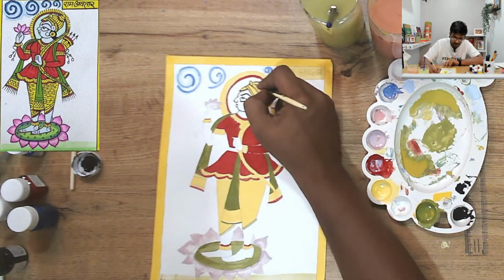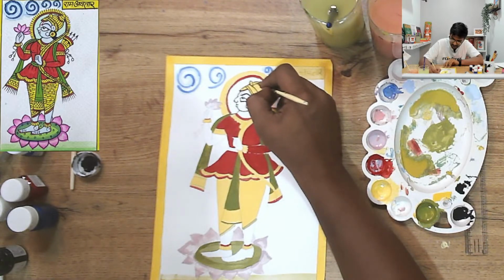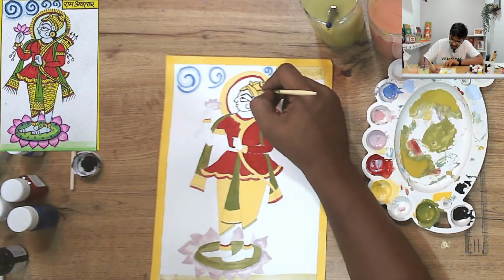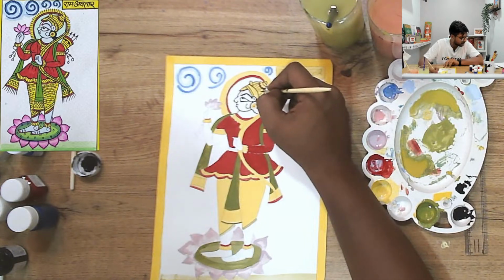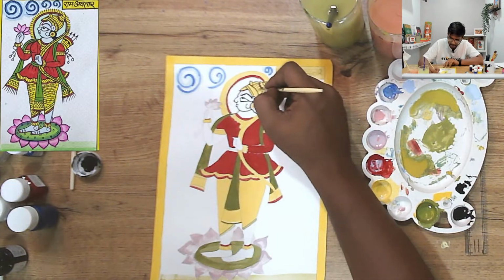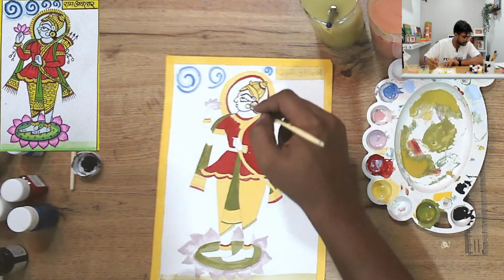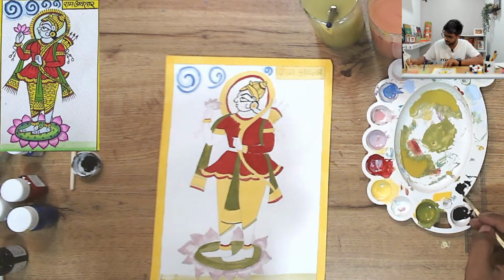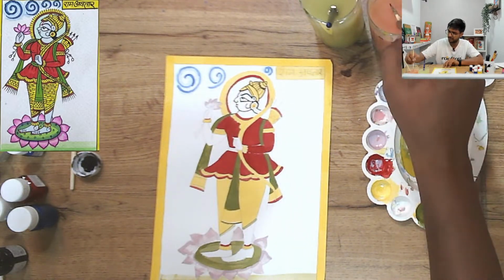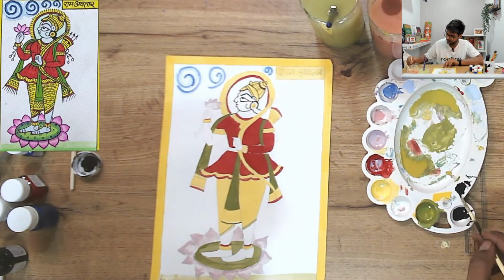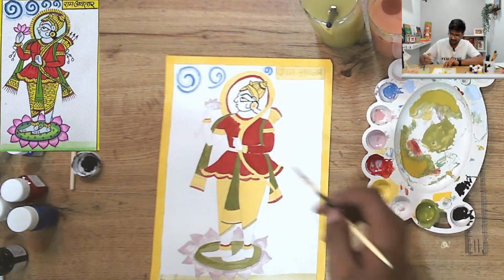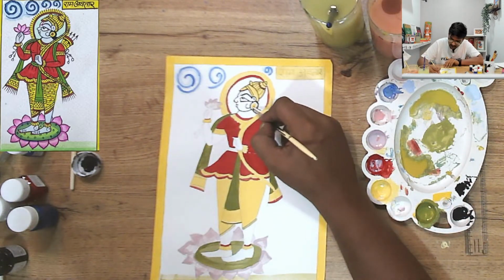Like that. And then over here, you can connect this there. And you can fill this part up.